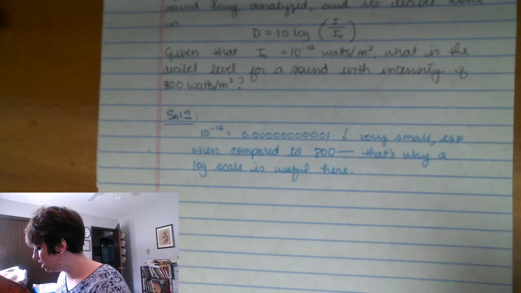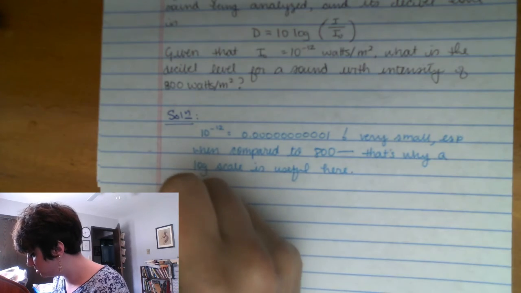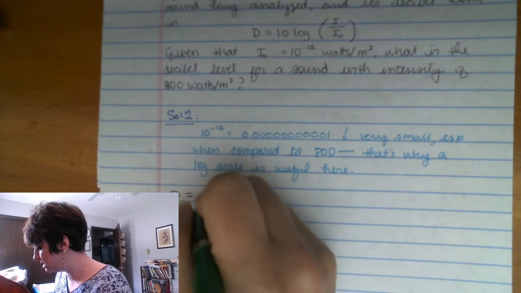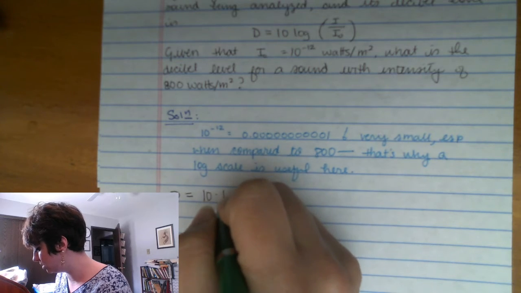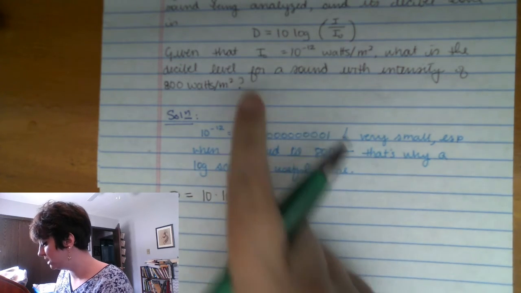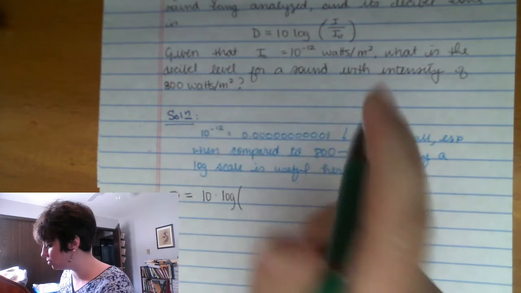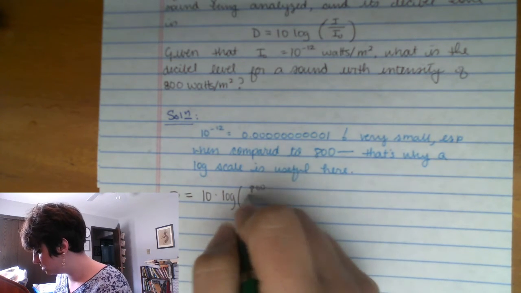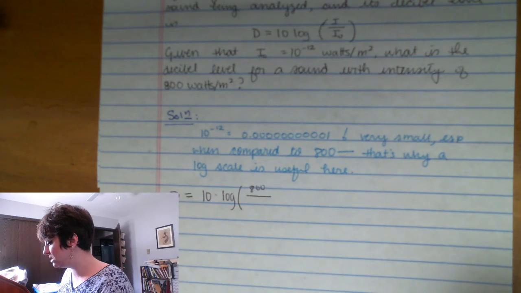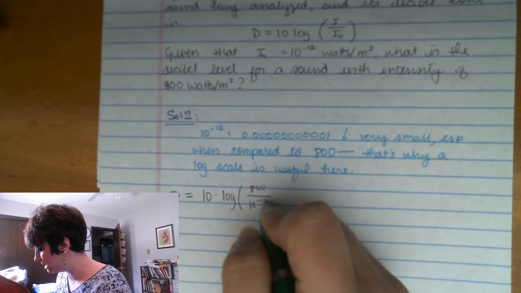Okay, so the decibel is 10 times the log of the sound being studied. So in this case, the sound I want to study is 800. And the barely discernible is 10 to the negative 12.